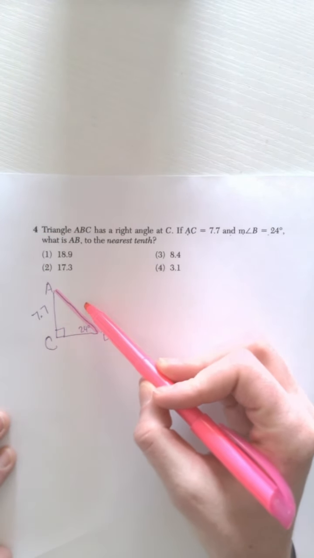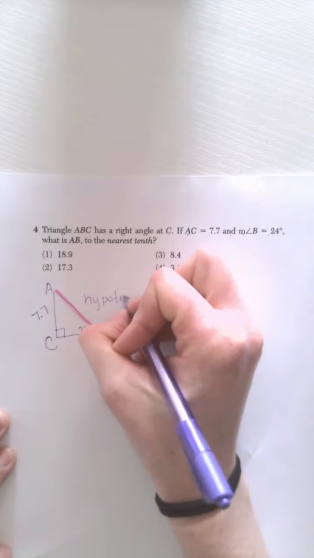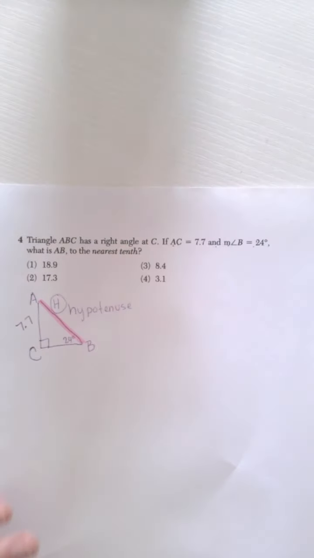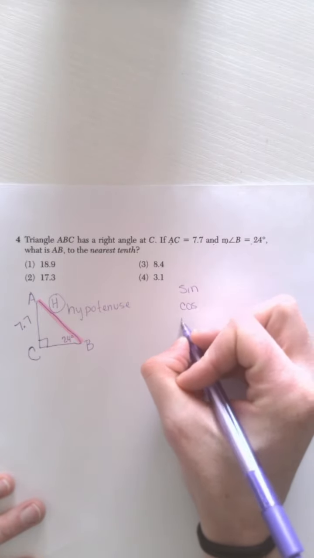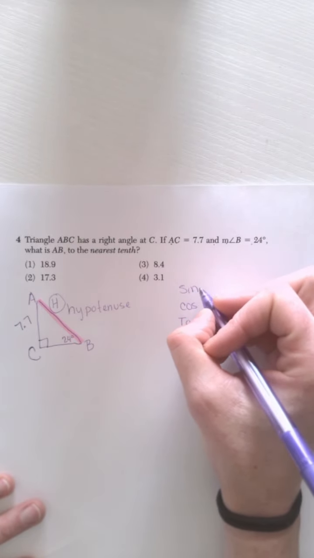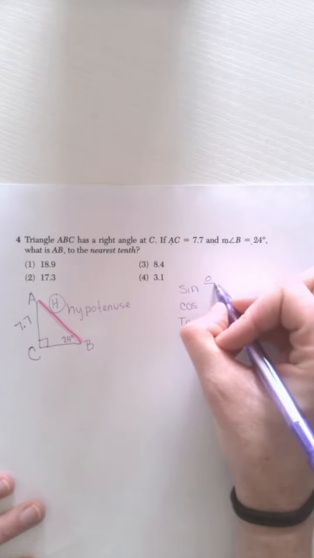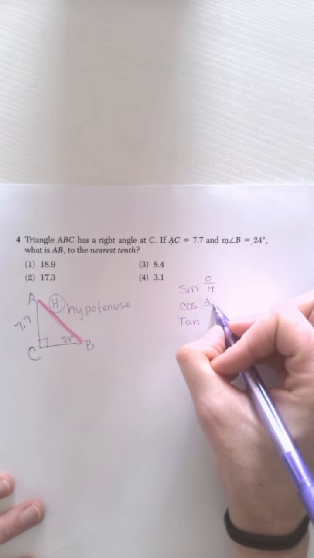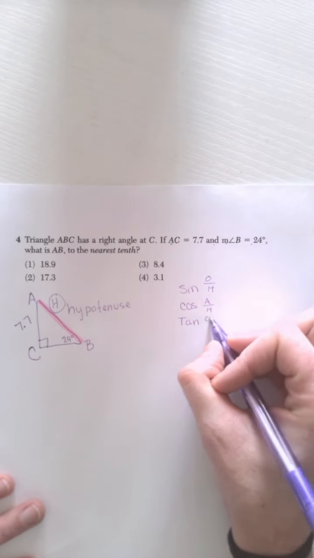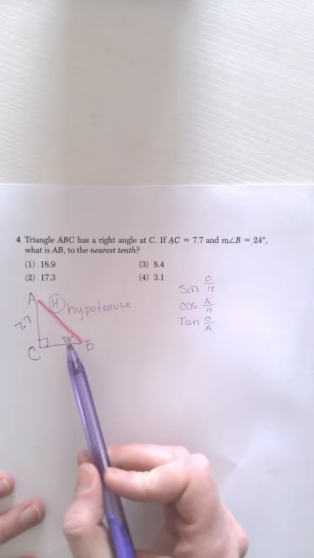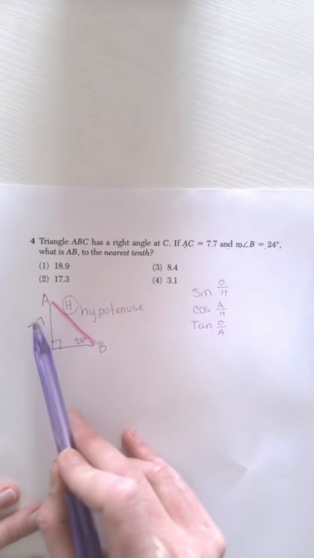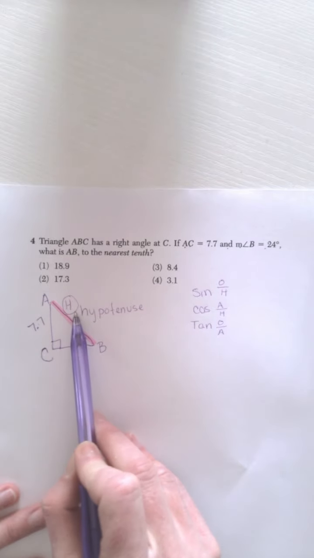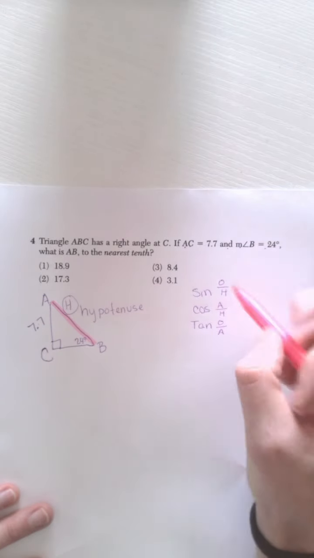Since AB is directly across from the right angle C, I know that this is the hypotenuse. Now I need to decide which trig ratio is going to work best for this problem. I have sine, cosine, and tangent. Sine is equal to the ratio opposite over hypotenuse, cosine is adjacent over hypotenuse, and tangent is opposite over adjacent. Since I have the measure of angle B, and I have the opposite side length of 7.7, and I need to find the hypotenuse, I'm going to be using sine because I have sine opposite over hypotenuse.